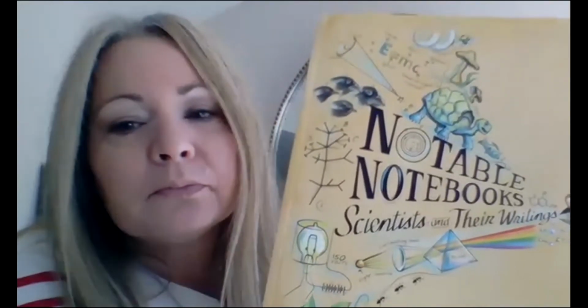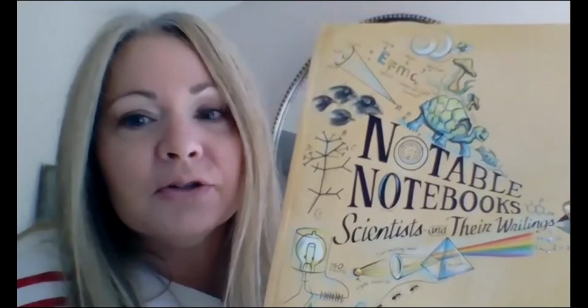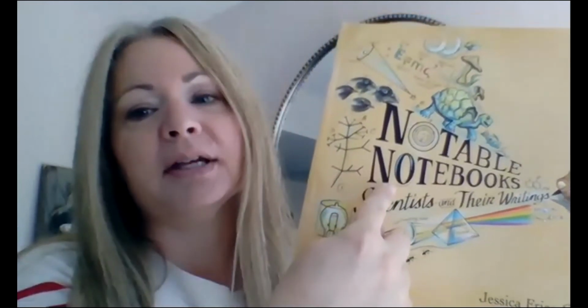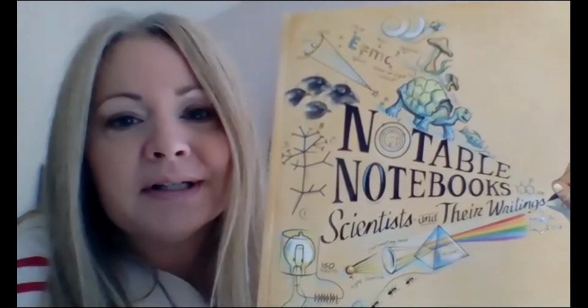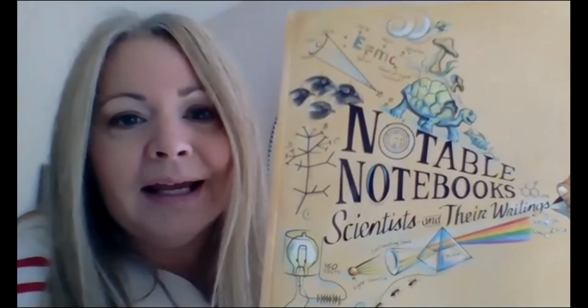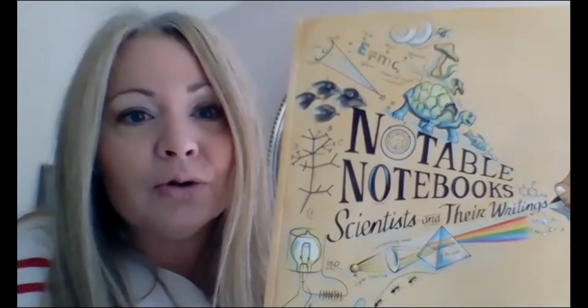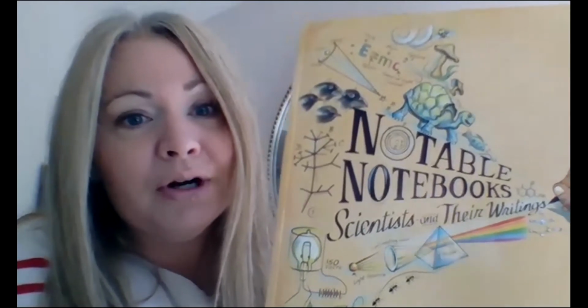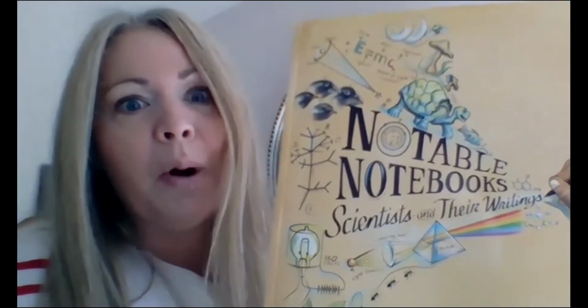All right. So if we had to put this into a sentence, we need to tell what we're learning about this topic. So we're learning about science notebooks. It said that they're special tools that are important. So we would just say in one sentence, the main idea of "Notable Notebooks: Scientists and Their Writing" is that notebooks are special tools that are important to what scientists do.